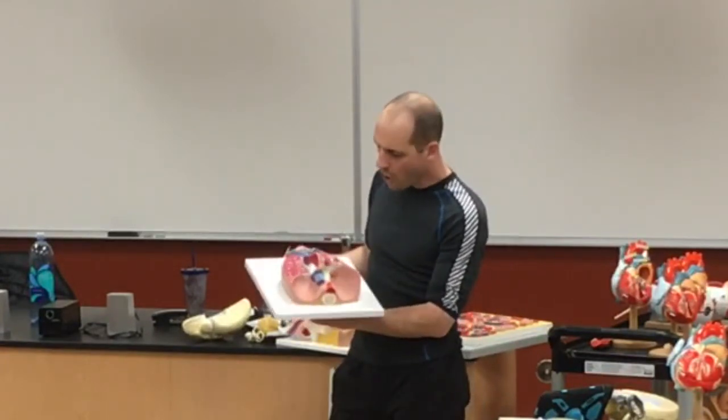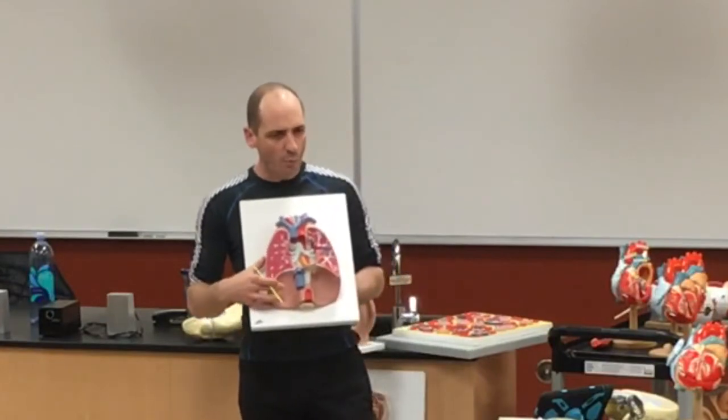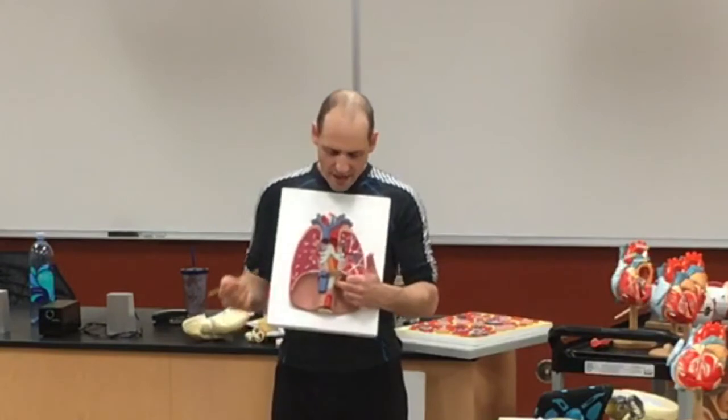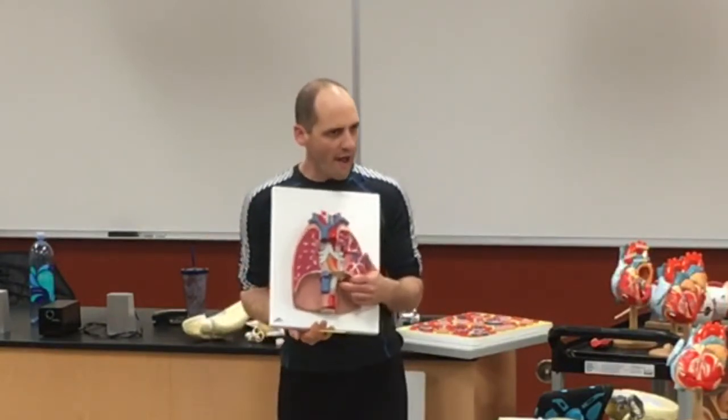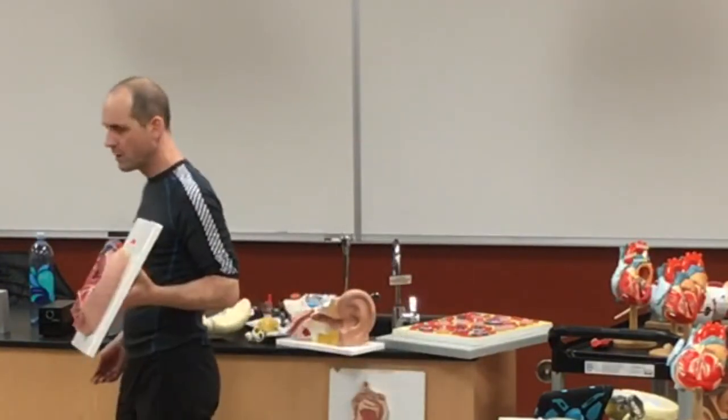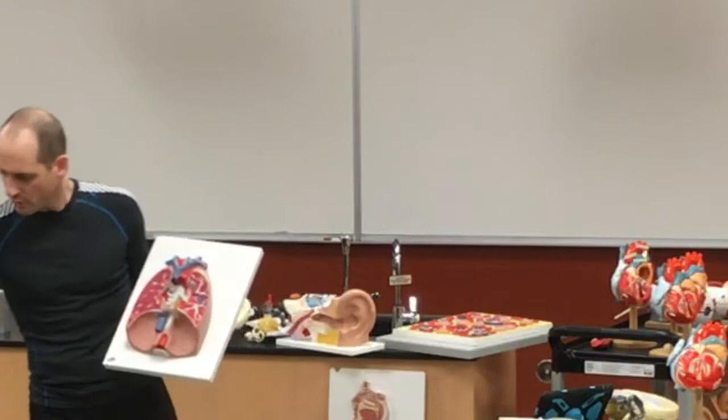We look at the lungs themselves as lobes. The right lung has 3 lobes, and the left lung has 2 lobes because the heart's over there, so it's a little bit more crowded. We have fissures that separate the lobes. Fissures again are deep grooves.